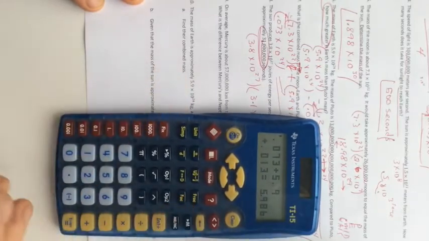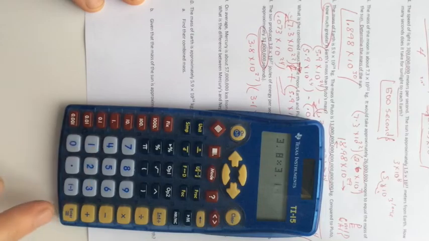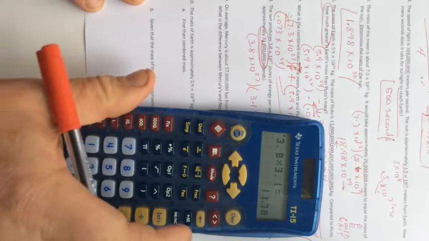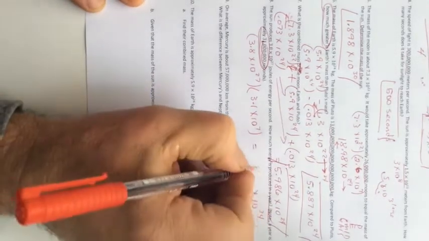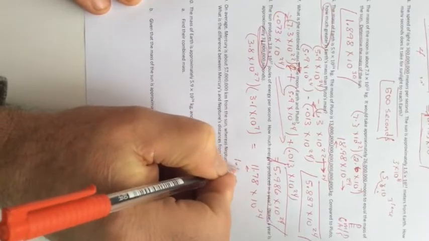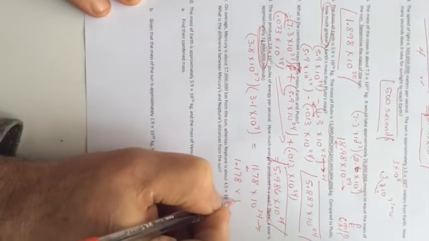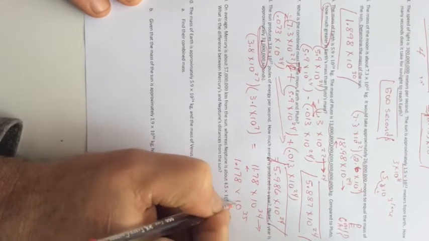But let's look and see. So we have 3.8 times 3.1. Ah, just too big. 1178. All right, so we got to fix that. So we'll go one decimal that way. So it's 1.178, which means the 34 goes one spot that way. So 10 to the 35.